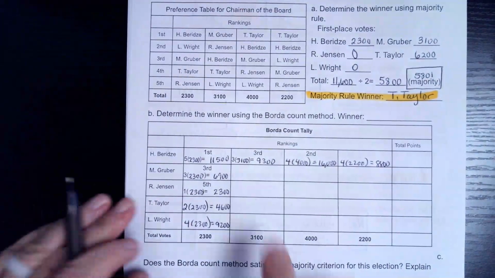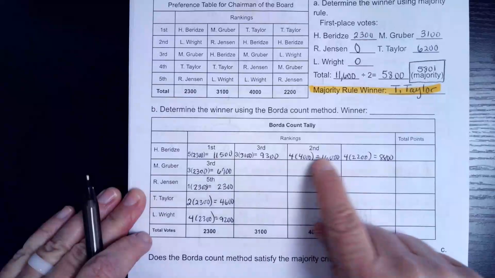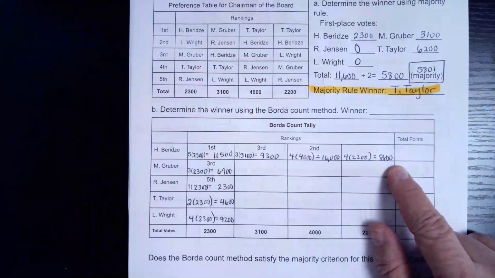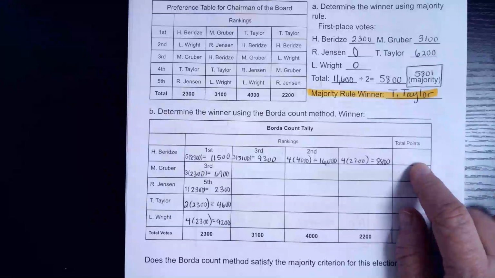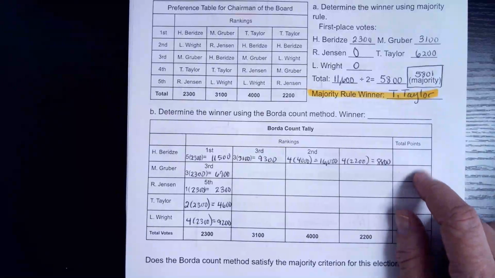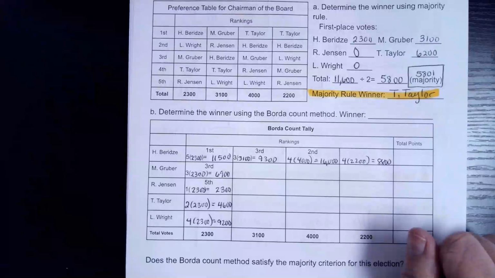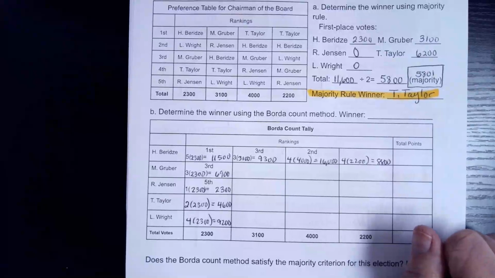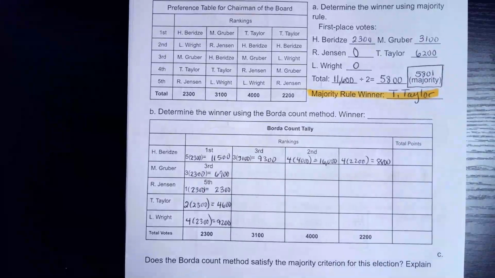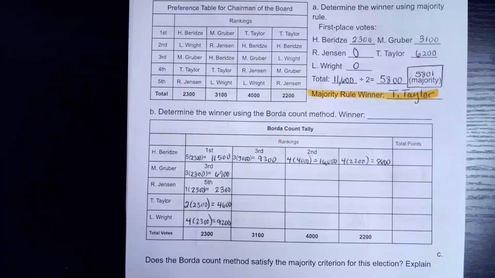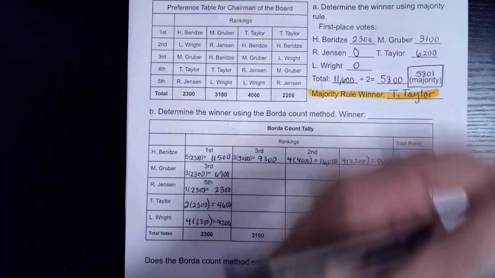Now I will add across each row to get that candidate's total. 3,800 plus. There's a lot to do in your head. Yeah, I'm trying to. Then you're getting into three-digit numbers with zeros on the end. 45,600.